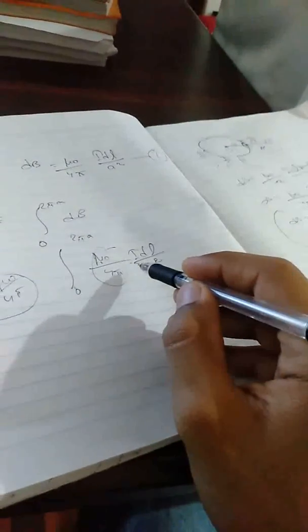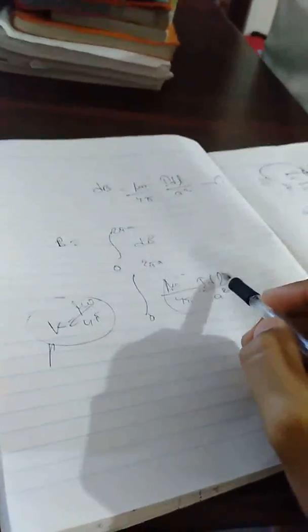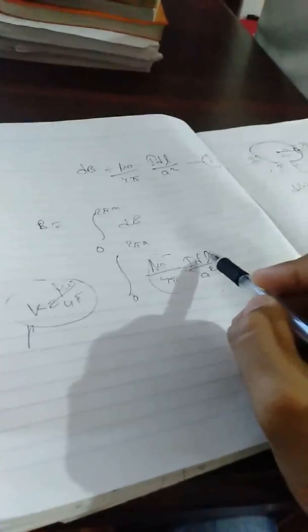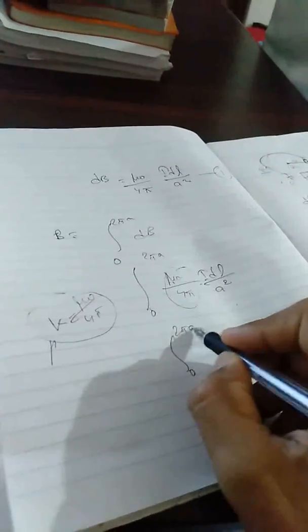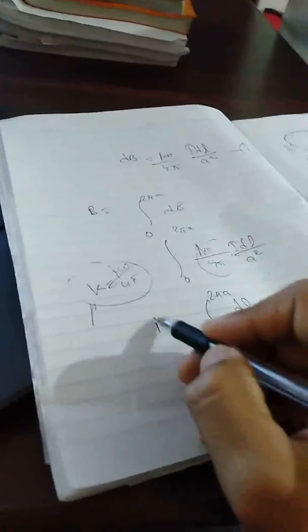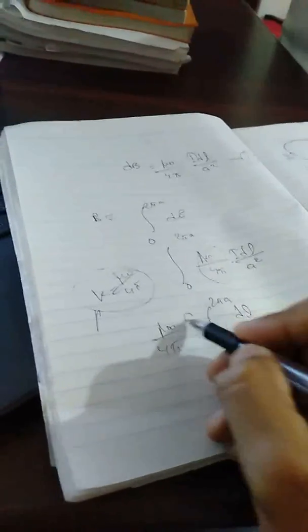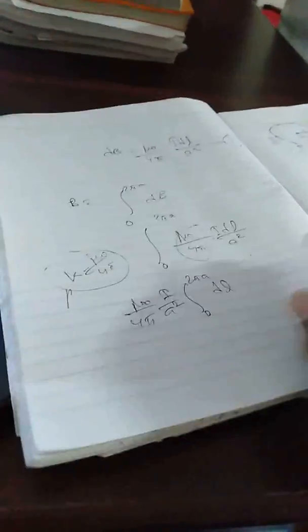A is the radius, which is also not going to change. So the only thing remaining inside the integration is dl, from 0 to 2 pi a, and the rest all will be out: mu naught by 4 pi I by a square.